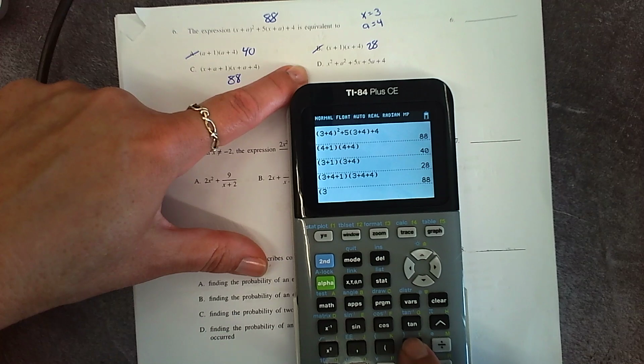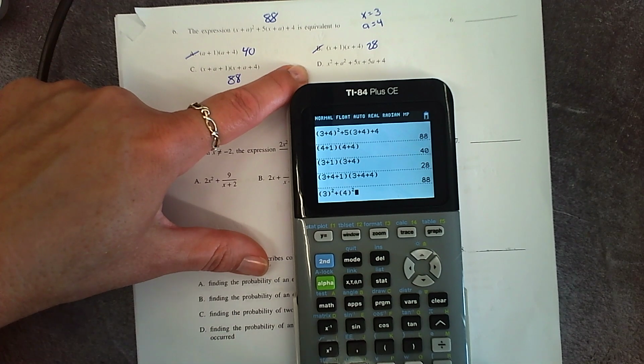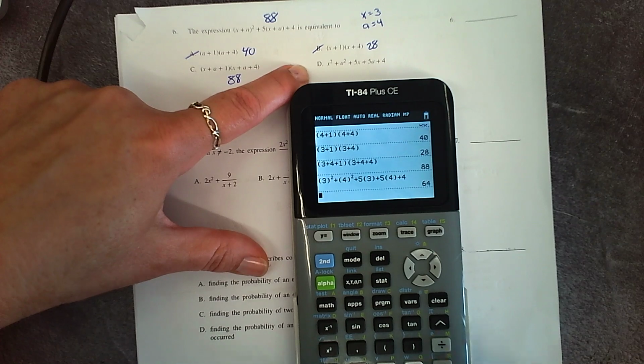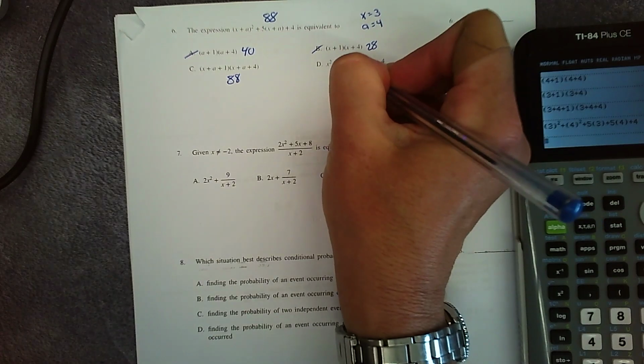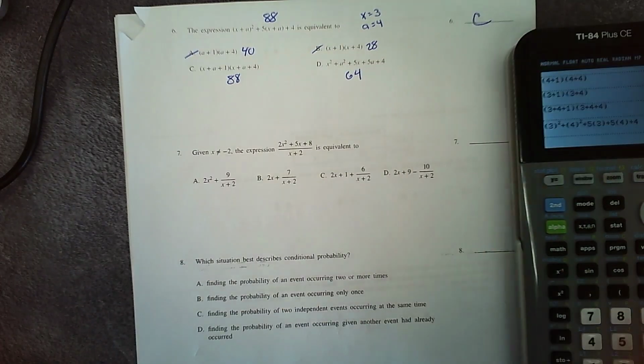Now here's the deal. If you get 2 of them that come out to be the same answer, you always want to pick the choice that's simplified more or smaller. 64. All right, so as you can see, choice C matched.